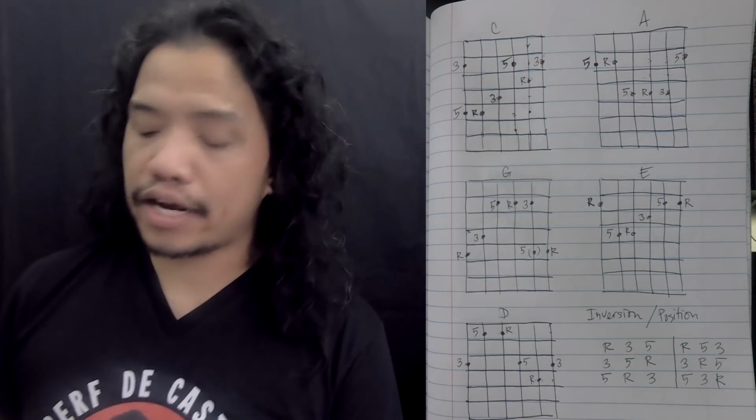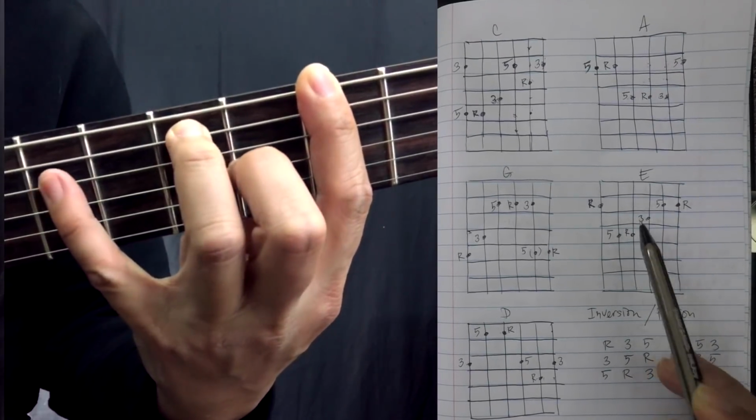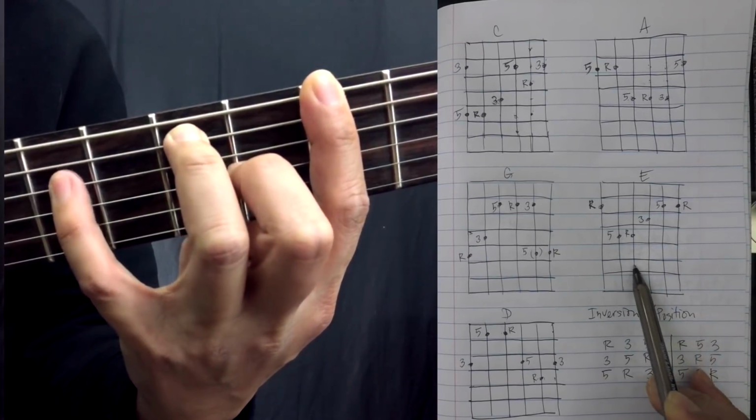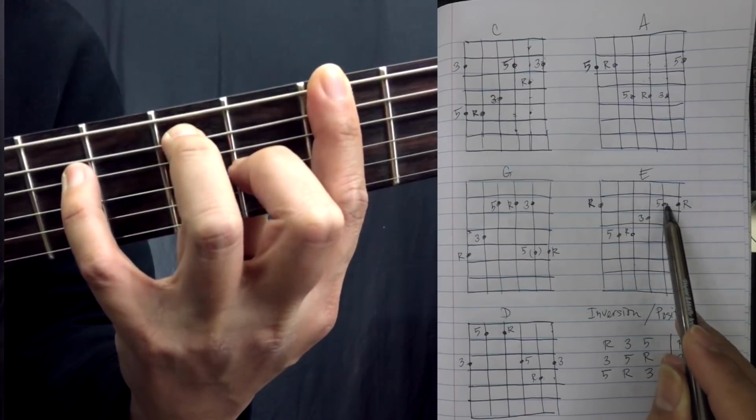Let's work out another add chord. Add 9 in the E shape. Okay, so we have a root, 5th, root, this root right here. You can add your 9 here, right? So now you have root, 5th, 9th, 3rd, 5th, and then root.